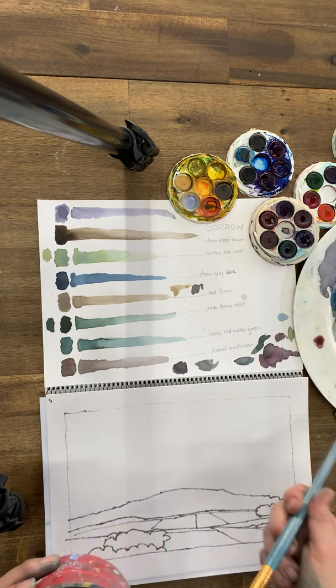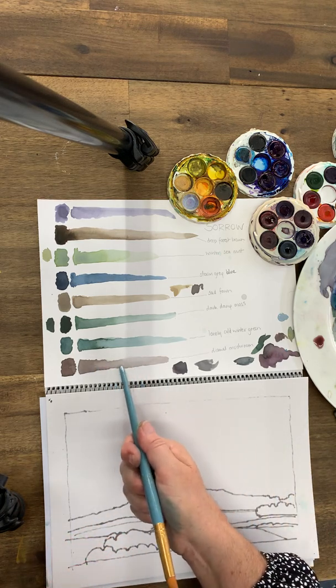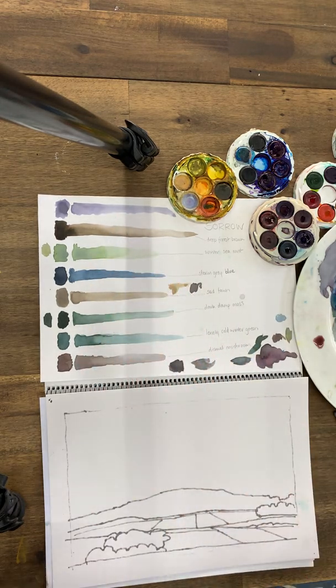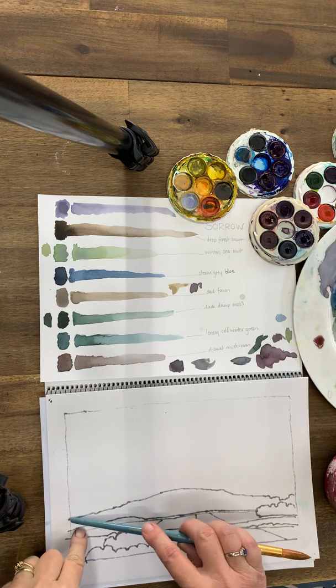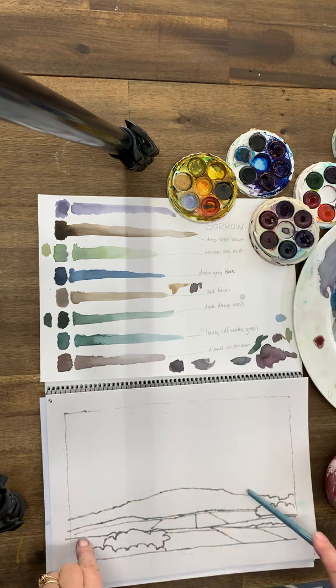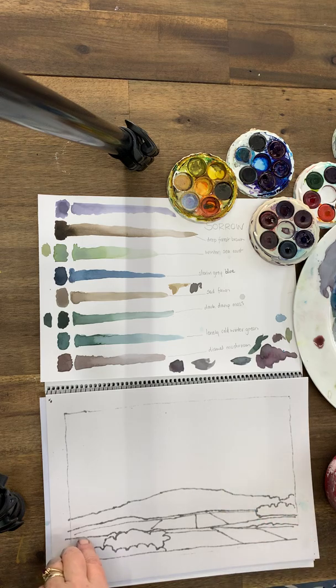So I think I'm going to go with this sort of mushroomy colour and this purple colour. I think I might use those two in my sky. Obviously, having made little bits of colour, now you have to make bigger areas of colour. When you're painting a landscape, remember we're always going to start at the horizon. The horizon is the point furthest away from us, so it's going to be light.